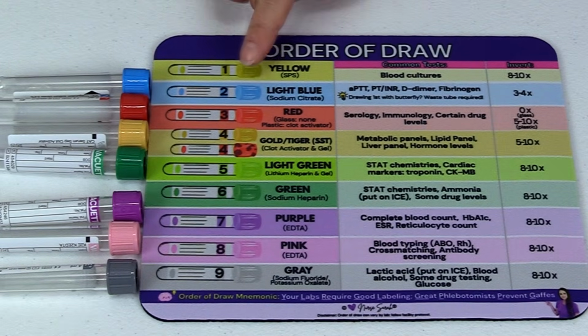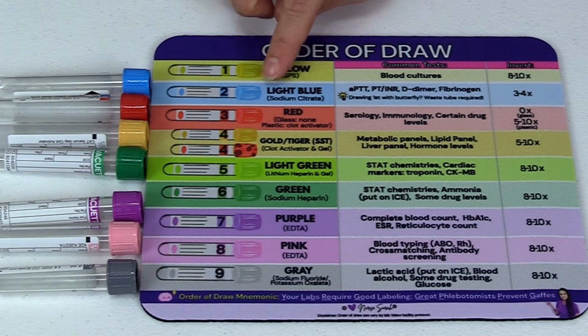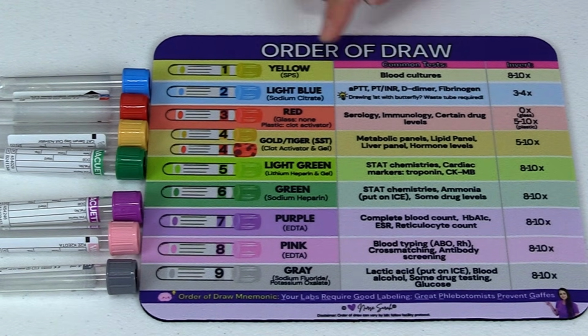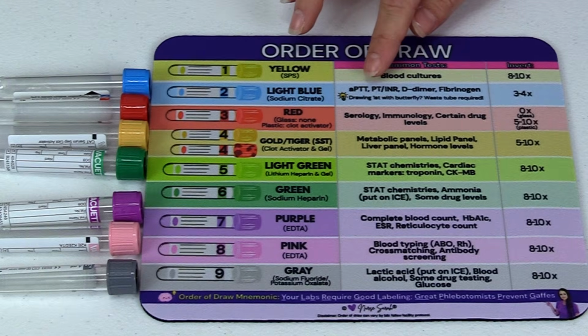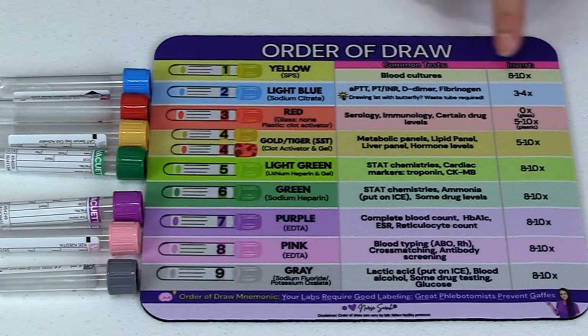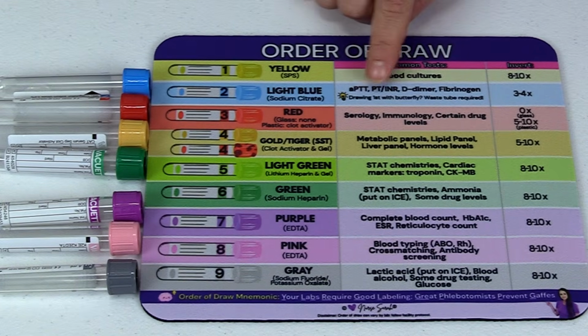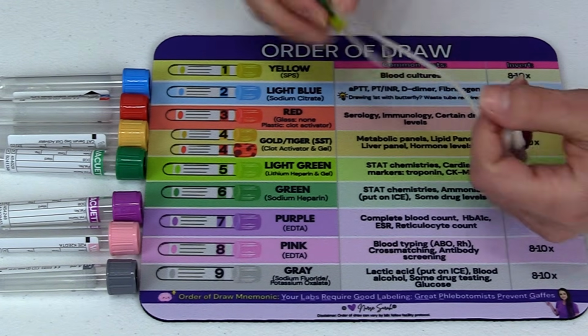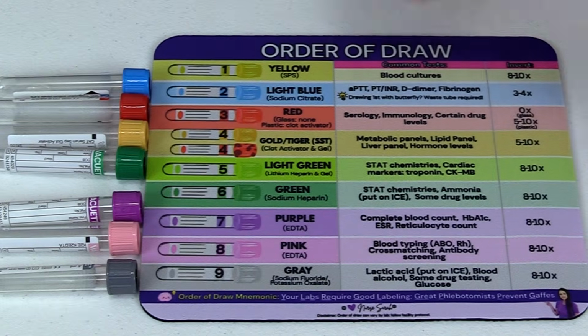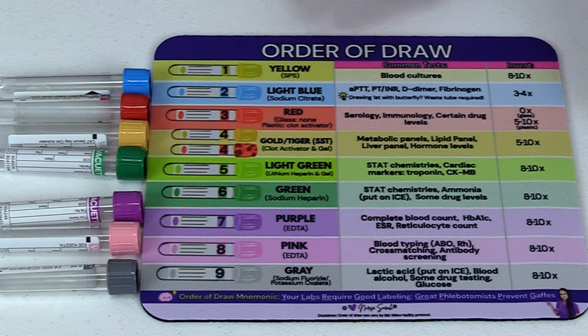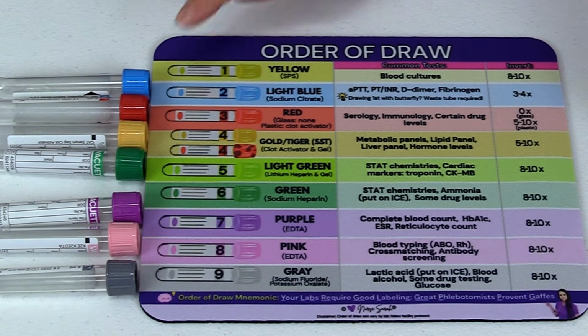After that will be your light blue tube. It has the additive sodium citrate. This is what's going to be in your coagulation studies. The inversion time is about 3 to 4. Now one thing I want to point out about this is this part right here. If you are drawing this first with that butterfly that we talked about earlier, you have to have a waste tube before you pop on that tube.